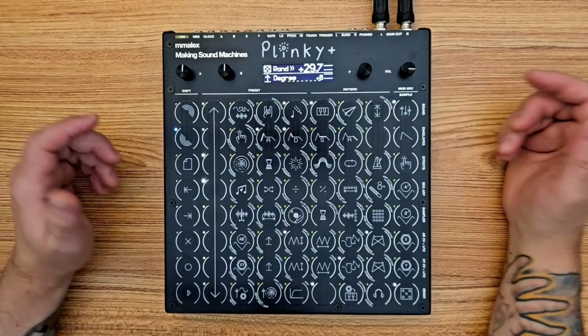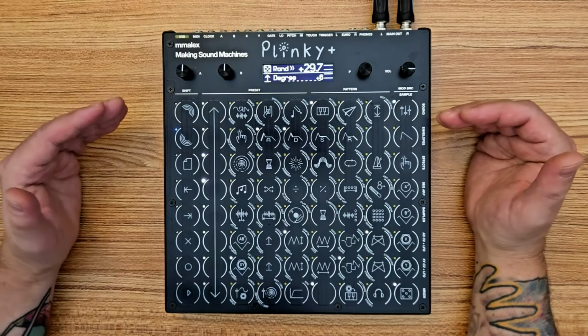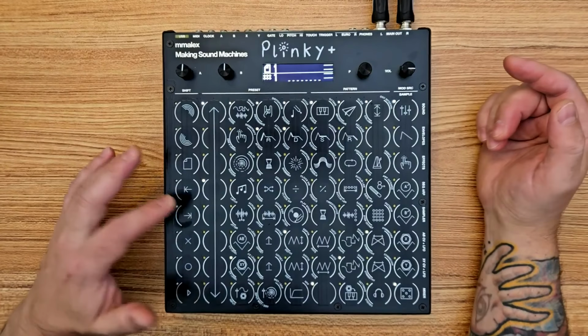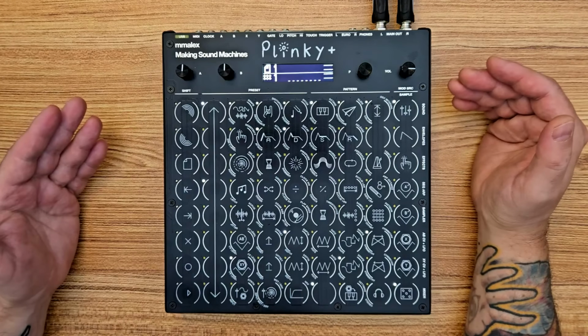Now, if you wanted to add rests or Euclidean patterns on top of this, I would definitely recommend setting the pattern to at least 8 steps so that the sequencer has something to work with. And there you have it, random quantized sequences with the Plinky. Just save this to one of your presets and you're ready to go with random sequences whenever you need them.